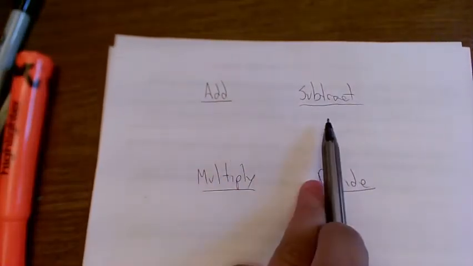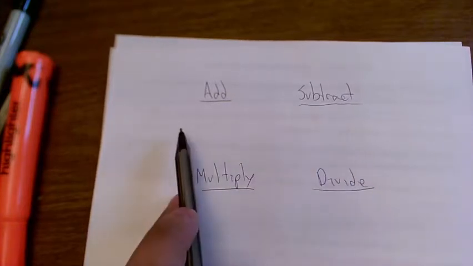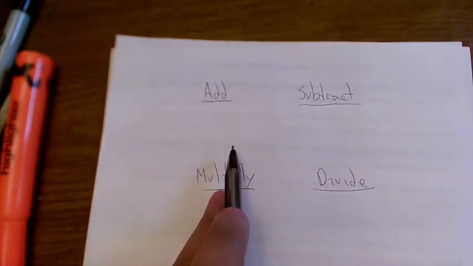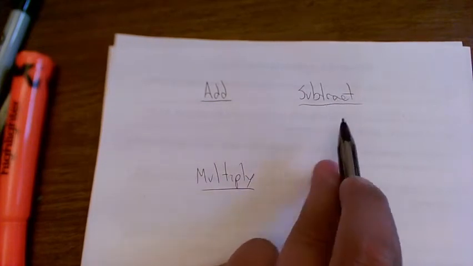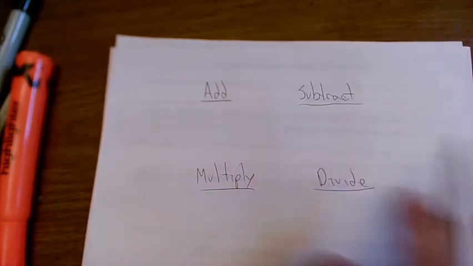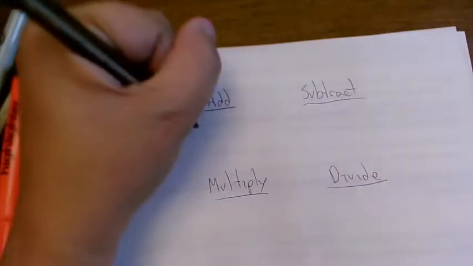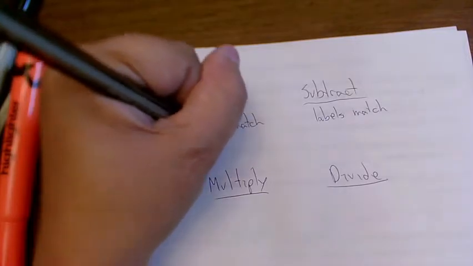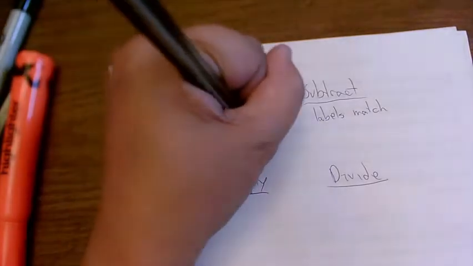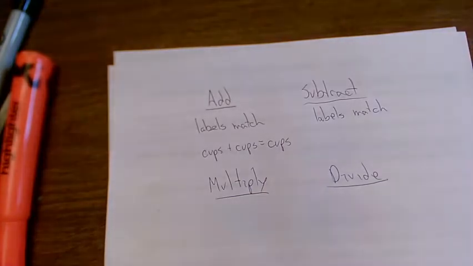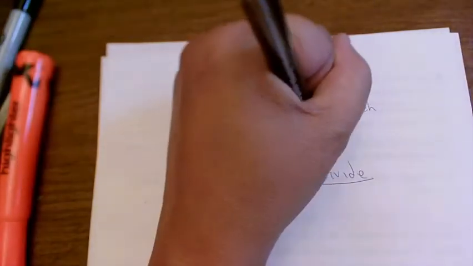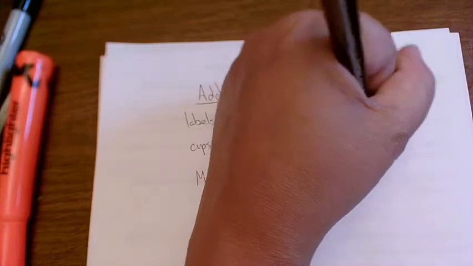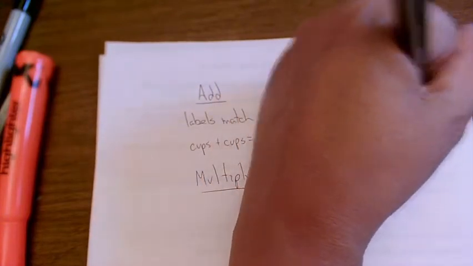So with addition and subtraction problems, remember that it's always a fraction of a whole thing plus a fraction of a whole thing, or it is a fraction of a whole thing minus a fraction of a whole thing. And those labels have to match. Okay, match. So for example, it's going to say something like cups plus cups equals, and the answer has to be in terms of cups. Same thing with subtraction. You have cups of something, you take away cups of something, it equals cups of something.